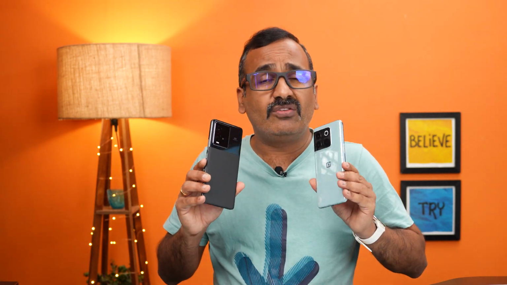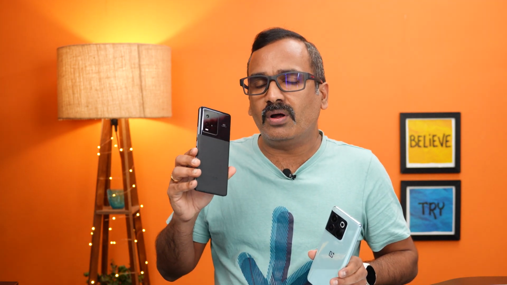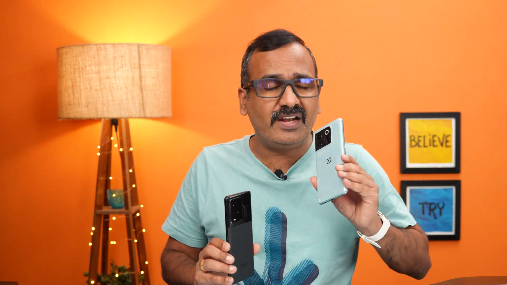Now we get a 4700 milliampere battery with 120 watt super fast charging on the iQOO 9, while here we have a 4800 milliampere battery with 150 watt charging support. Now both of these devices charge up really fast. It took 21 minutes for the iQOO 9, while it took 19 minutes for the OnePlus 10T. So charging speed is definitely better on the OnePlus 10T.